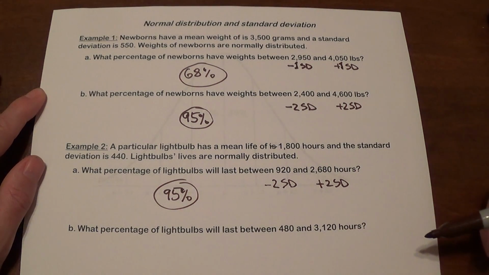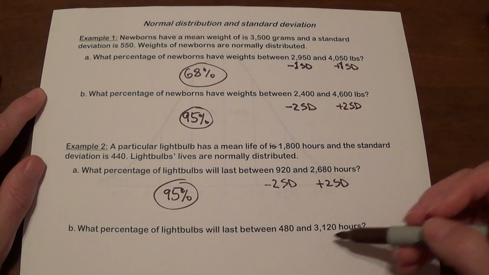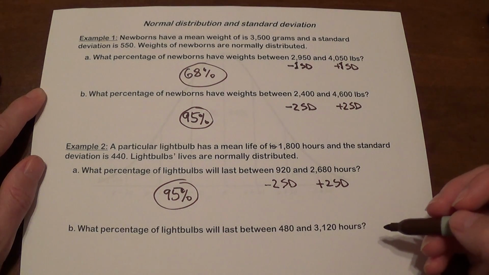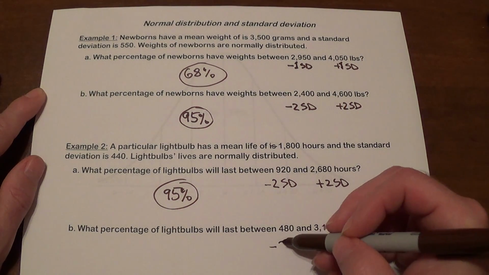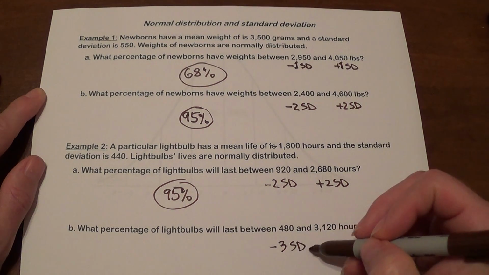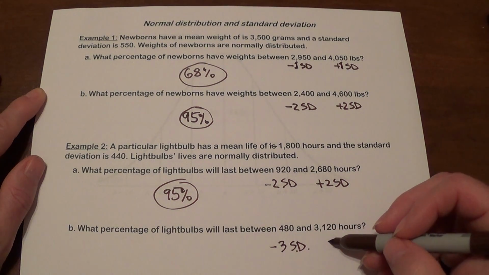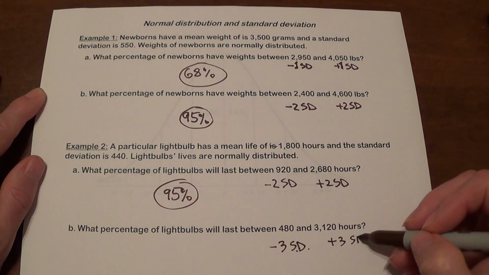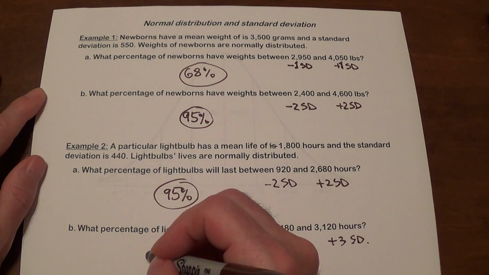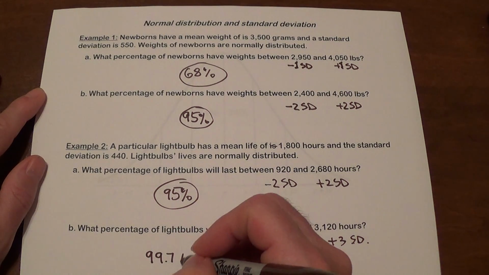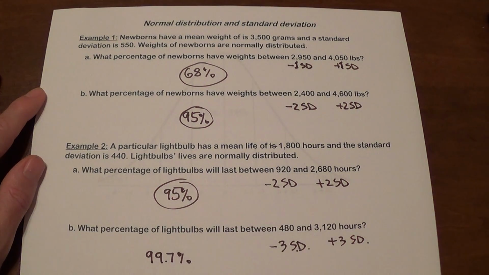What percentage of light bulbs will last between 480 and 3,120 hours? This number here is going to be minus 3 standard deviations, and this number here is going to be plus 3 standard deviations. And that is going to contain 99.7%. Okay?